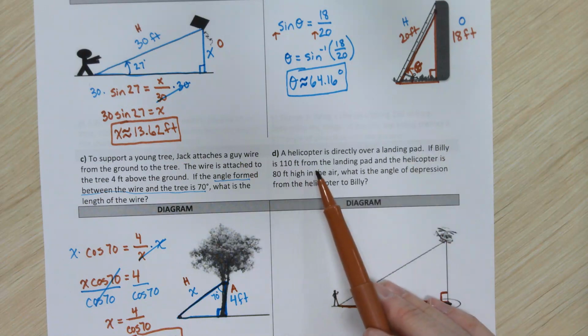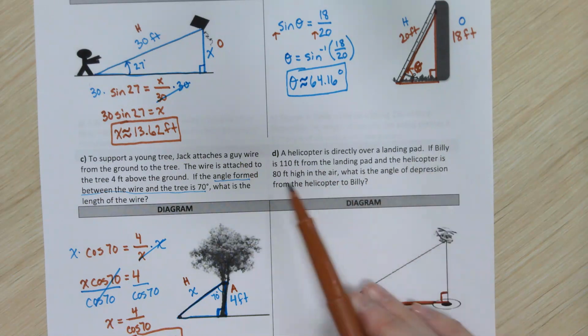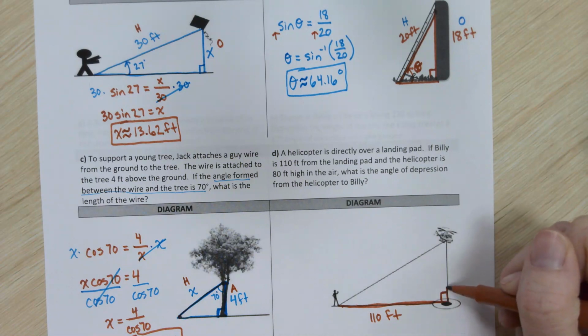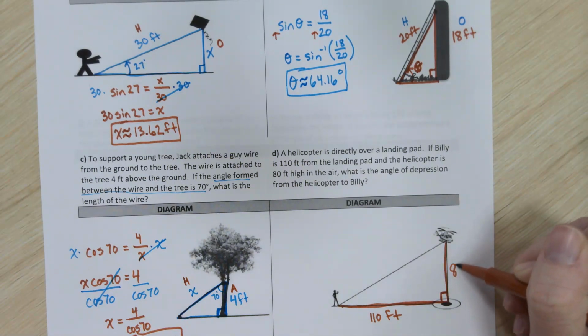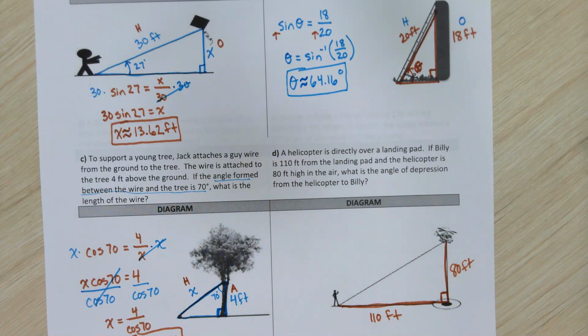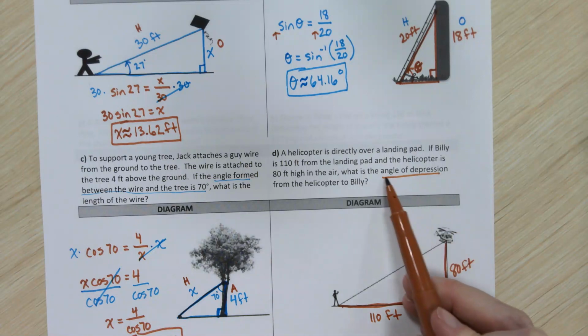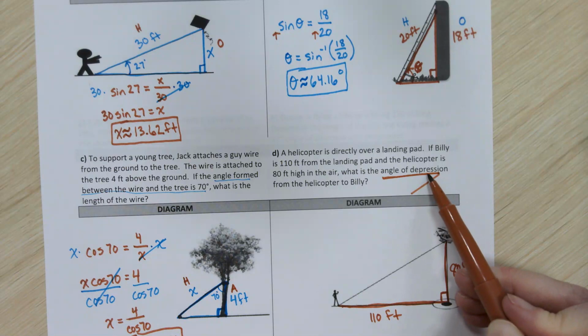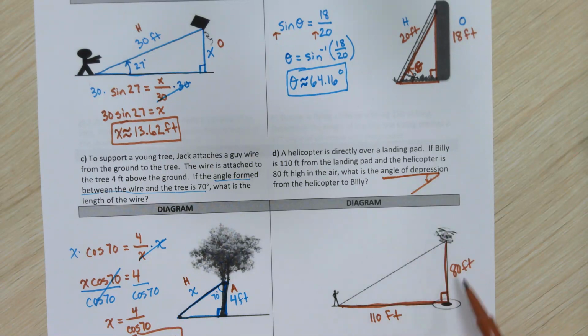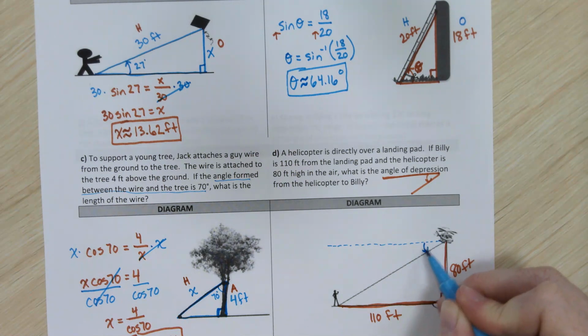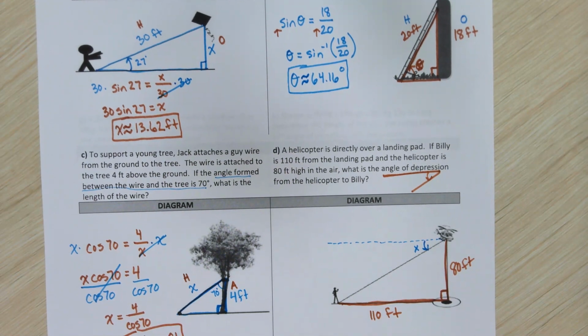If Billy is 110 feet from the landing pad and the helicopter is 80 feet high in the air, so that's giving us this vertical distance, 80 feet high, the altitude, what is the angle of depression from the helicopter to Billy? All right, angle of depression is supposed to be from a horizontal down. So there's actually not an angle of depression in this picture. So what I need to do is I need to put out a horizontal line of sight from the helicopter towards Billy, which means this angle right here is actually what I'm solving for.